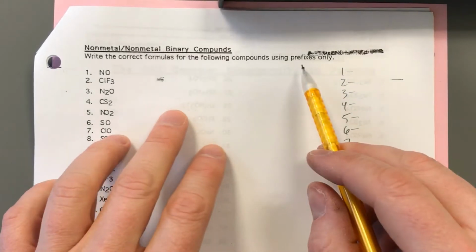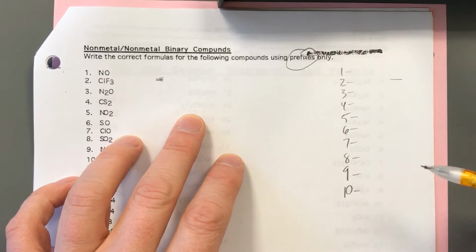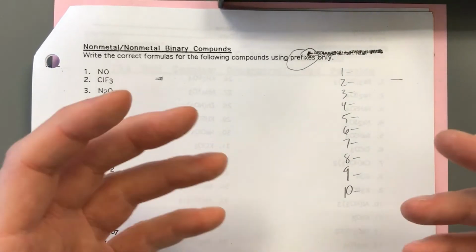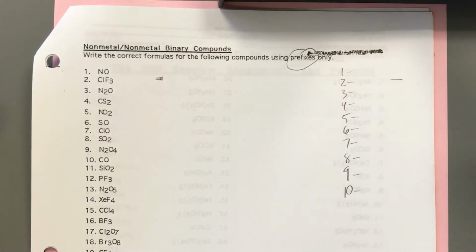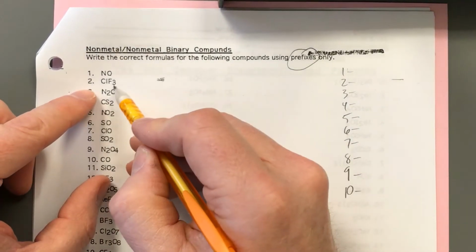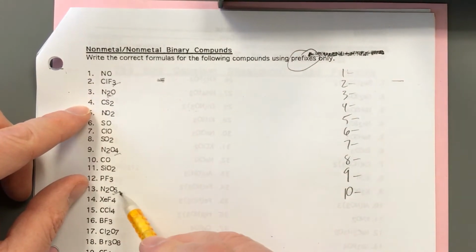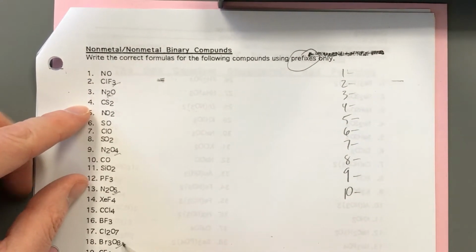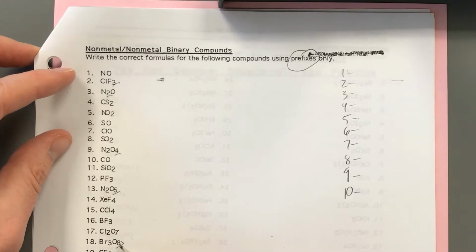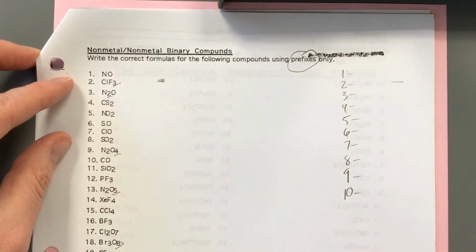If you notice on this activity, I know it's kind of blurred out there, but it says prefixes only. Prefix is just something that comes before a word. What we're going to do is come up with these numbers. So for example, the 3 and the 2 and the 4 and the 5 and the 8, those are the numbers we're going to be dealing with. And if there's no number, that just means it's a 1.